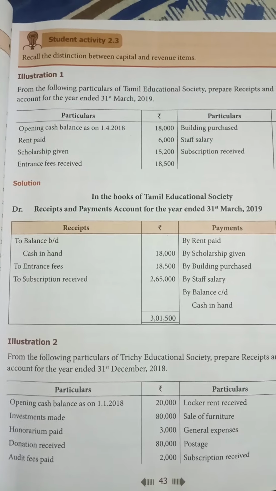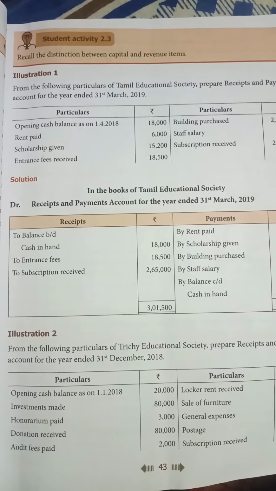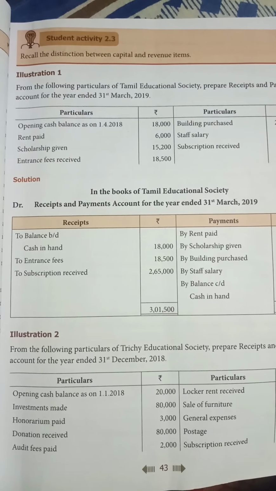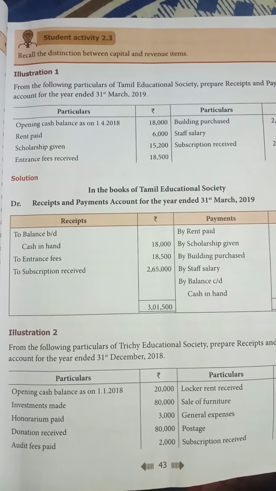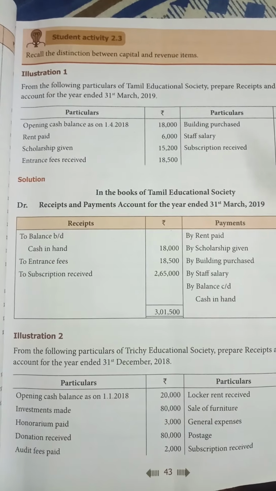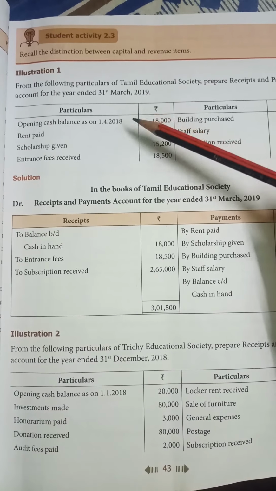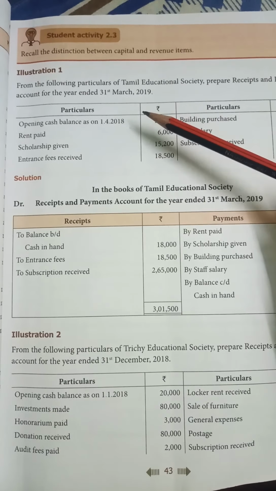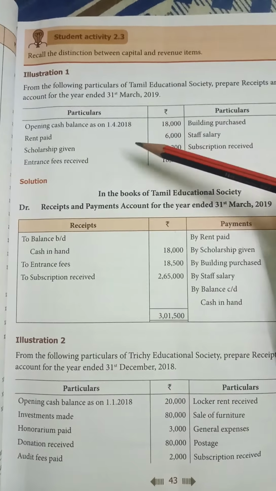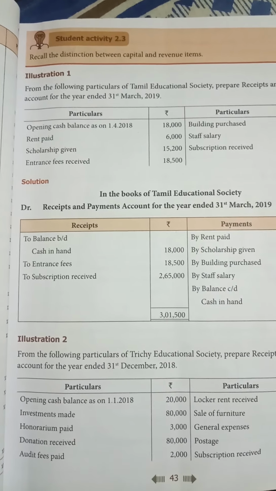Here we are not going to differentiate whether it is a revenue receipt or capital receipt, or whether it is revenue payments or capital payments. Whenever any account is given, we always start off with the cash balances, or sometimes even bank balances will be given. So we always have the opening balances as the first entry.